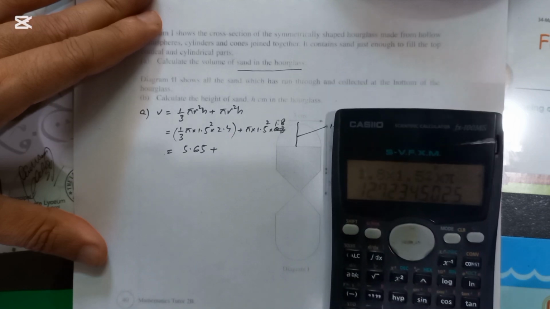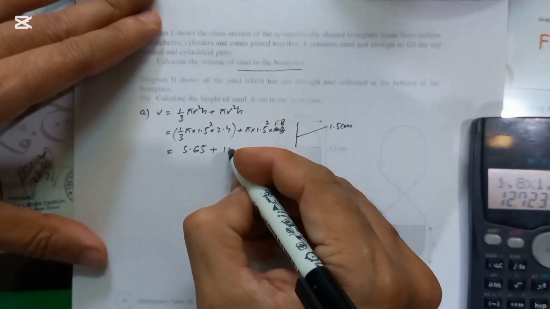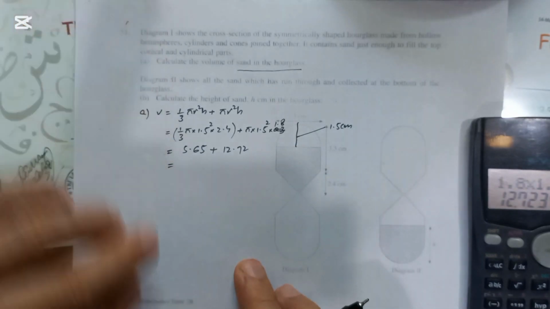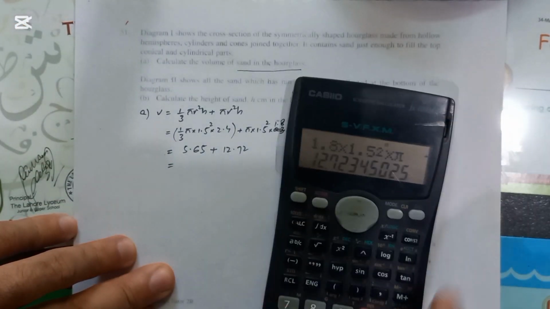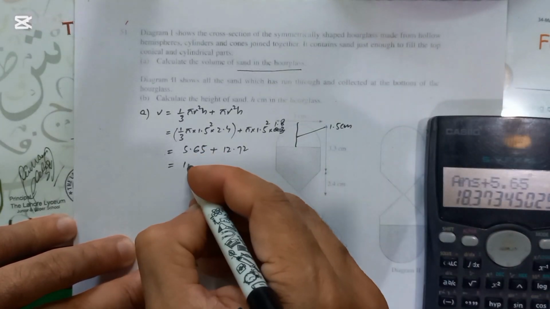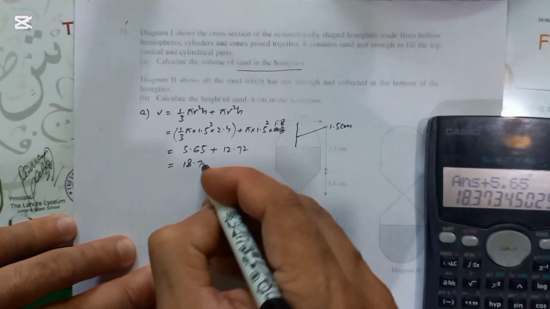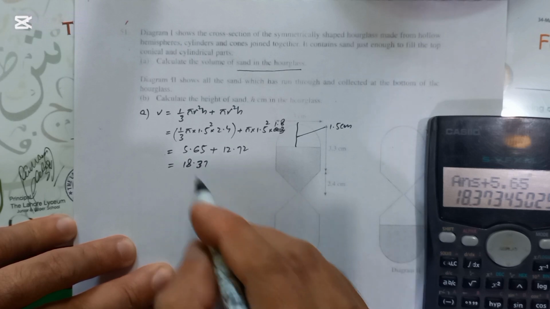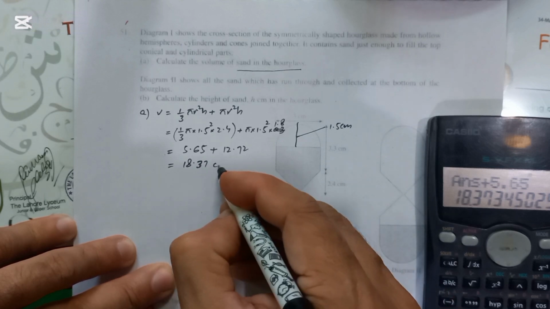Answer is 12.72. Now add these two values. Plus 5.65. Answer is 18.37. Unit will be definitely centimeter cube.